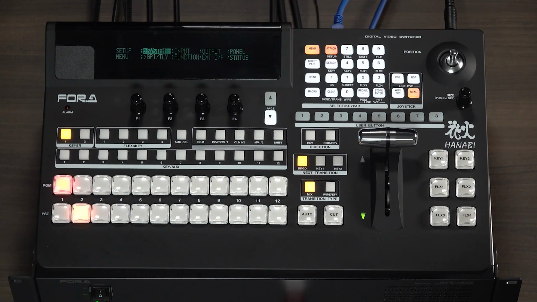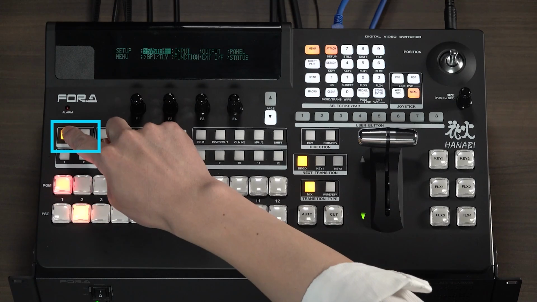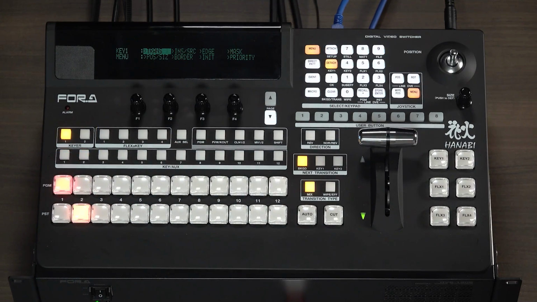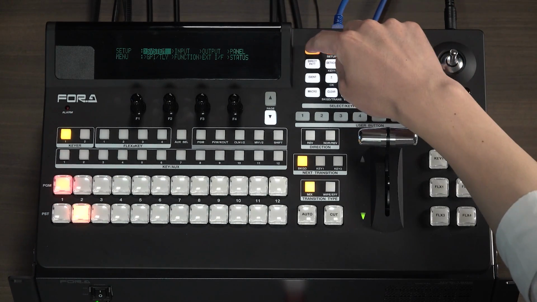Next, we will explain key setup. This time, key 1 of Me1 will be used. The key assignment buttons are located in the upper row of the bus row on the control panel. Double tapping the button acts as a shortcut to open the key setup menu. To access from the keypad, press the menu button, then any key button.